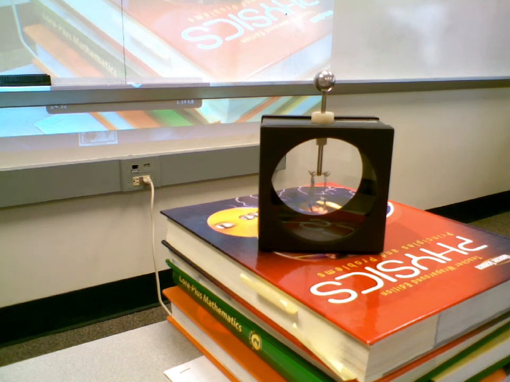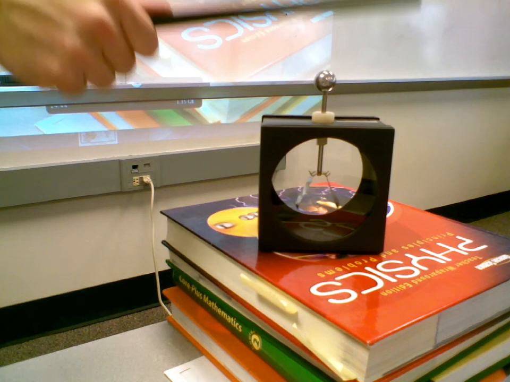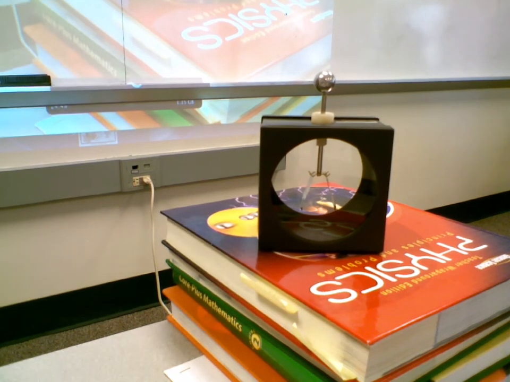Alright? So when I'm charging an electroscope by conduction, that means I'm taking my negatively charged rod and I'm doing what to the electroscope? Touching. Rex. Yeah. I'm actually touching the electroscope. Okay? I'm touching the electroscope with a charged rod. That's called charging by conduction.